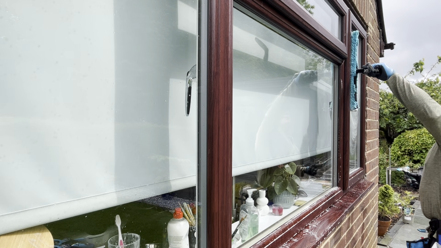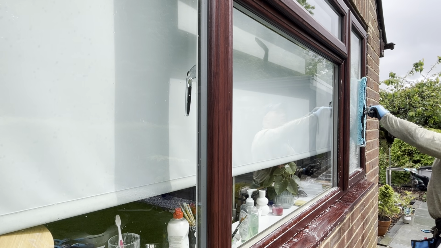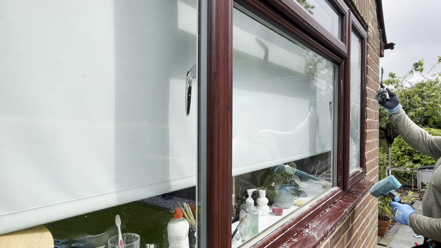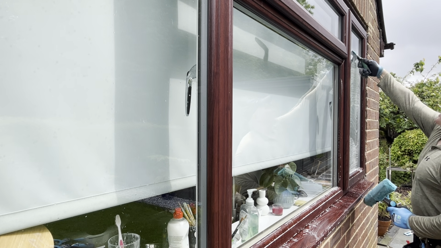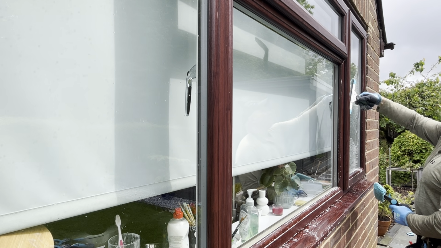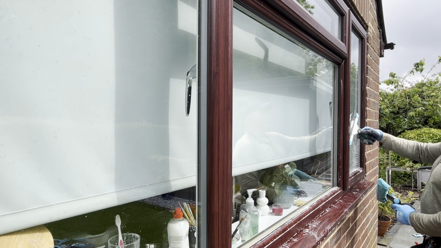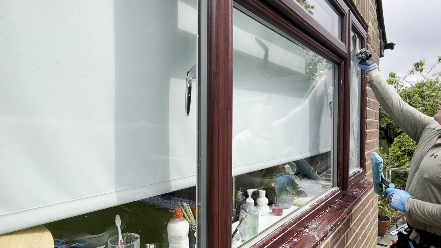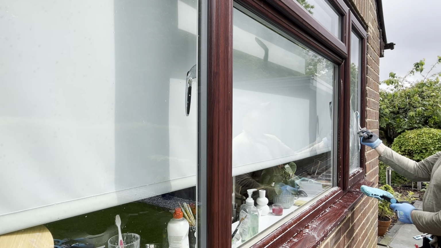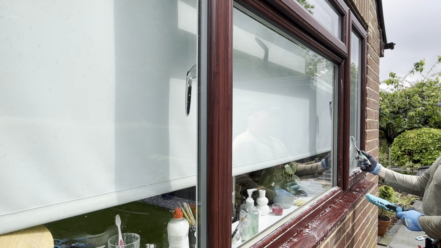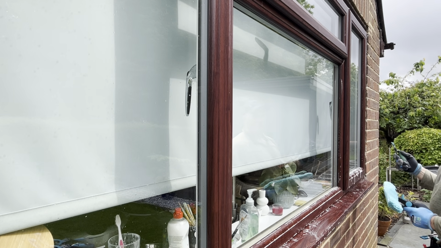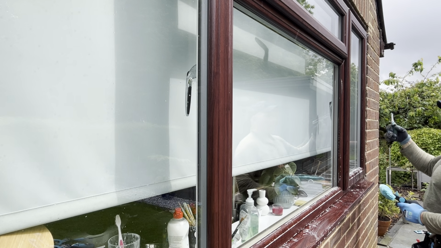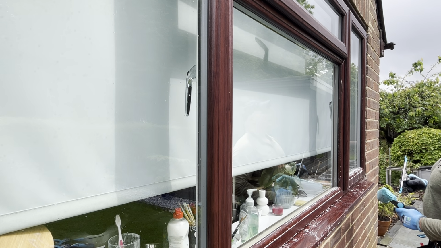So on this narrow window, just like my pole related video that I did not so long ago: down, up and over. I'll start roughly in the middle, and I'll come down, up and over. I'm not really focusing too much on turning the squeegee. I'm focusing more on turning my whole arm to get that perfect position.